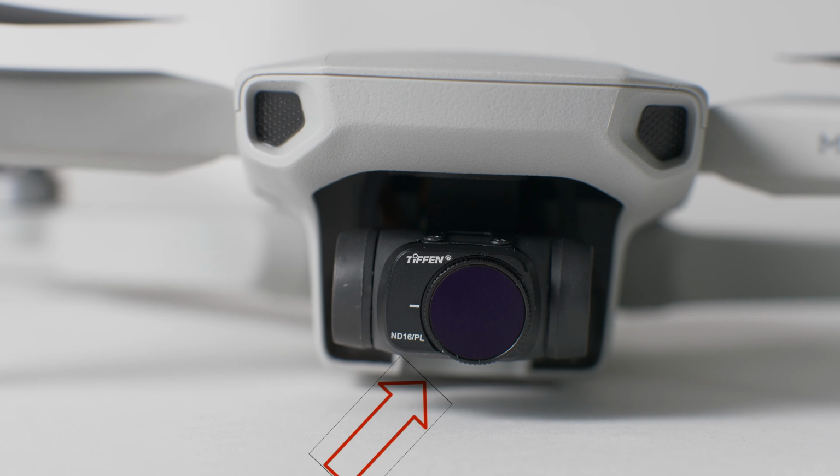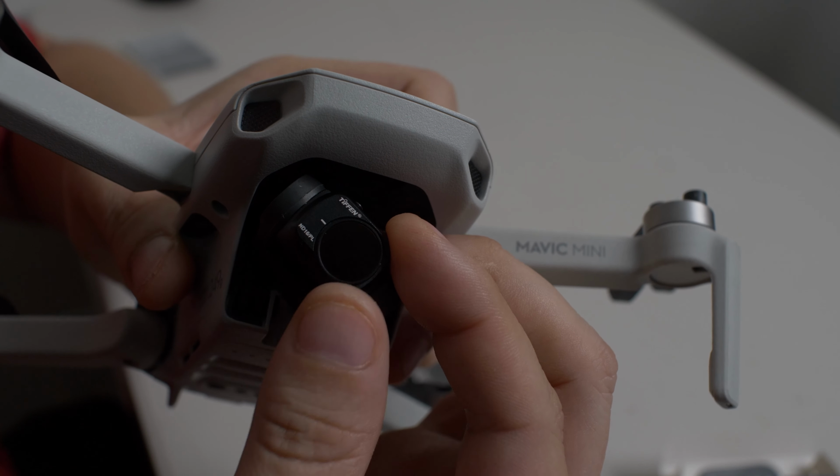There's also a ring on the polarizer with a little white line, and you can rotate it to increase or decrease the polarized effect. The thing is, in the cinematic world, you need to set this up for every single shot to get an even effect. And I'm gonna guess that 90% of Mini owners shouldn't worry about that.